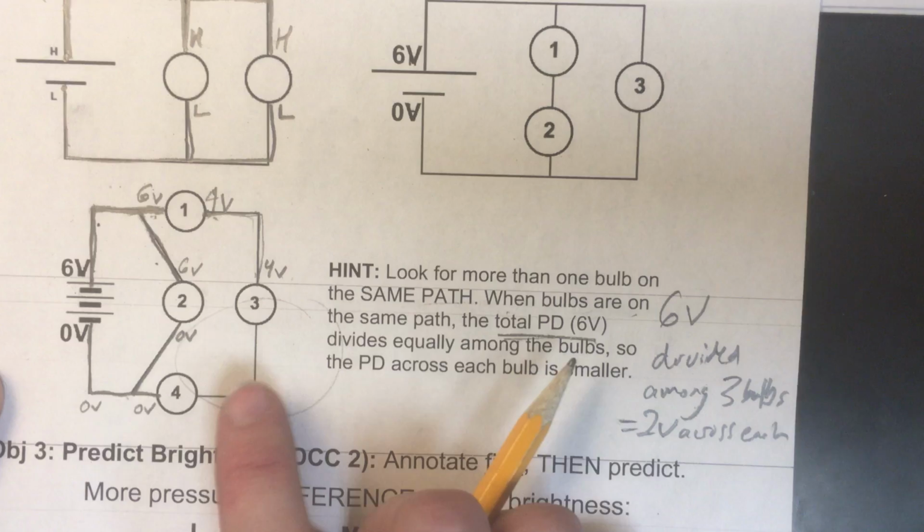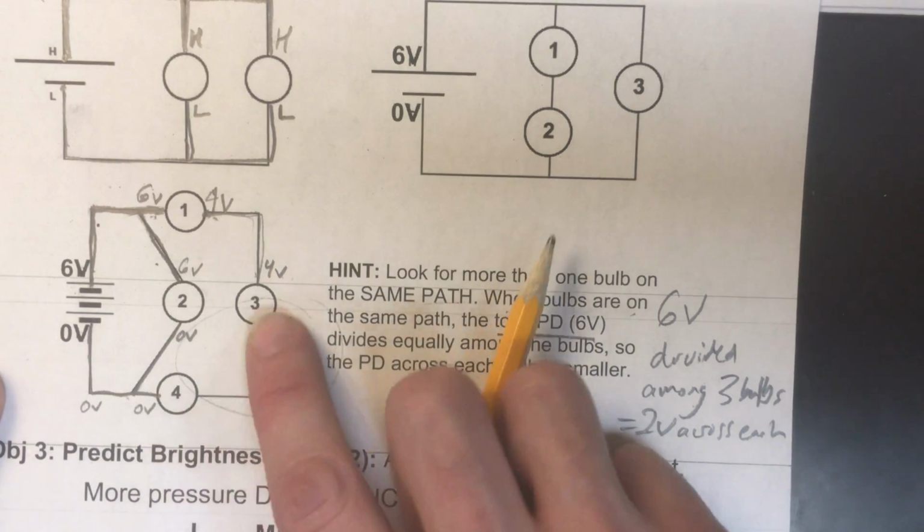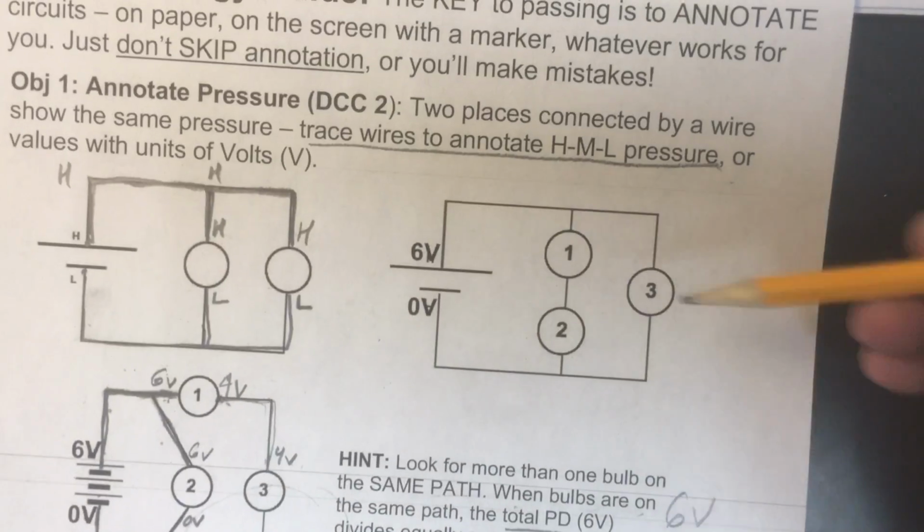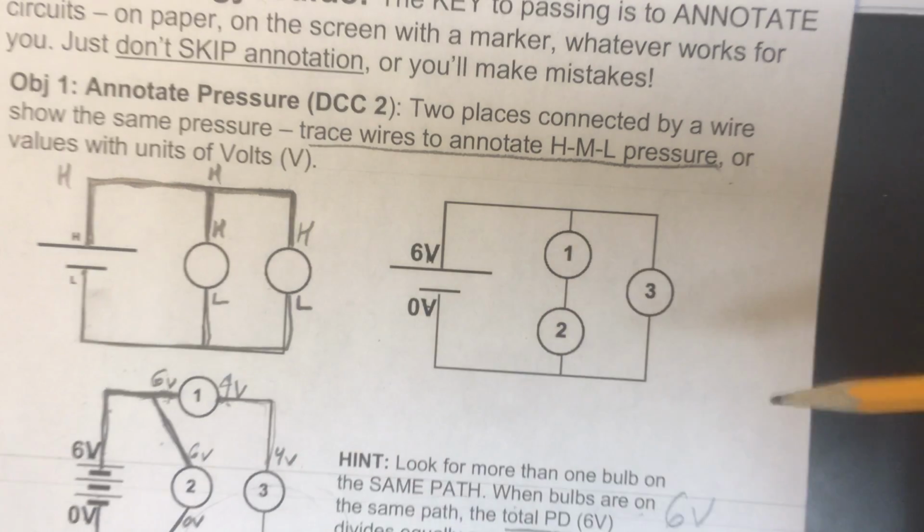I'm not going to finish this. I'm going to let you finish this one, figure out what that number has to be, and then you can check it by asking somebody else. Similarly with this one up here, try your best.